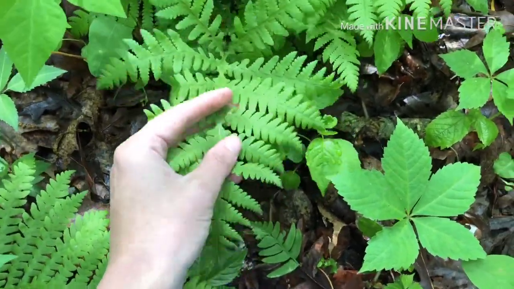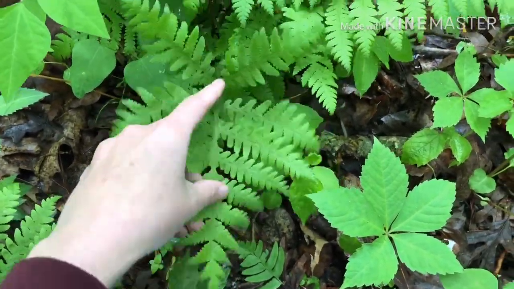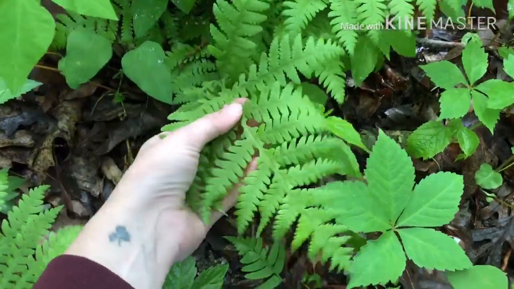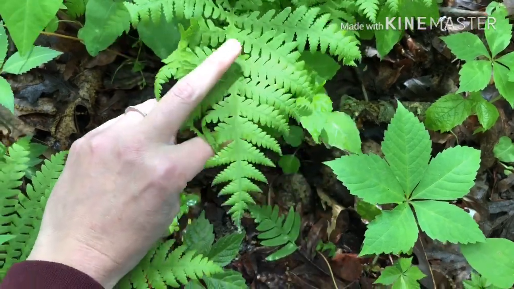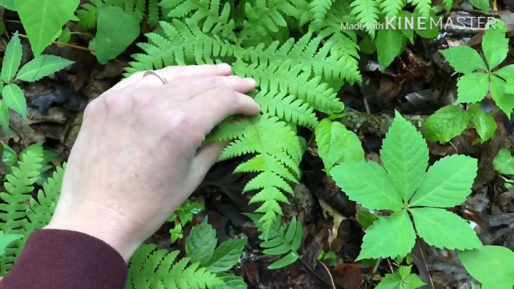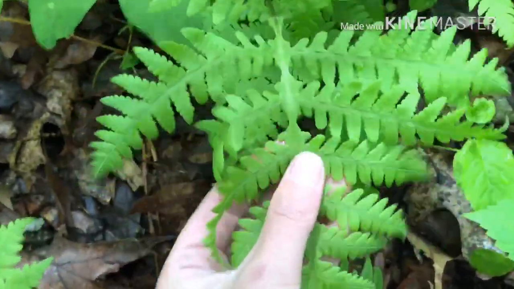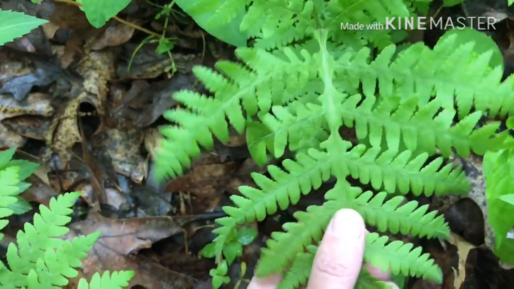This one is a compound leaf. It's actually doubly compound. And something that's great to identify it by, which is similar to the sensitive fern that I showed, is that it has a winged stem or a winged rachis.